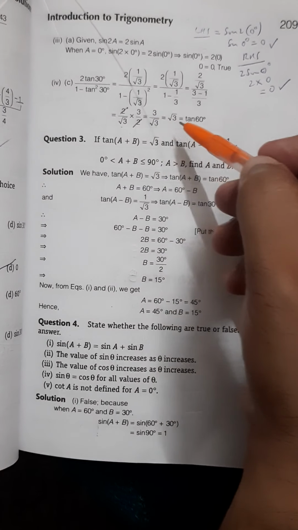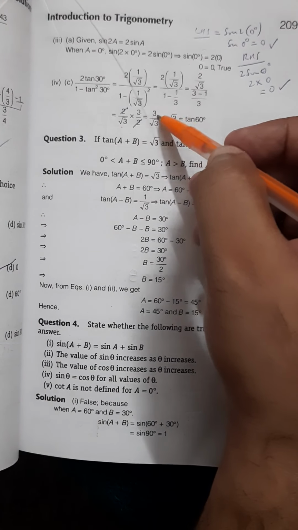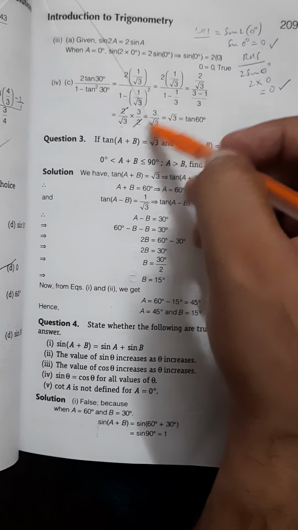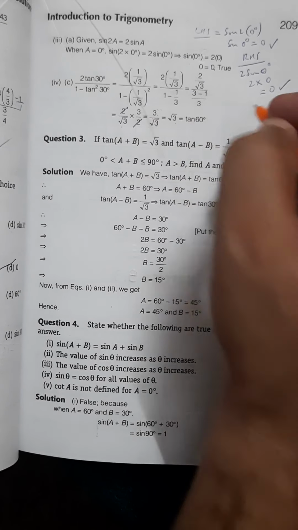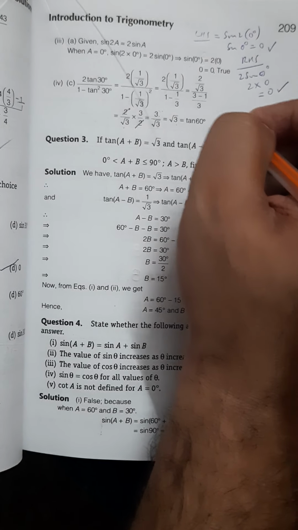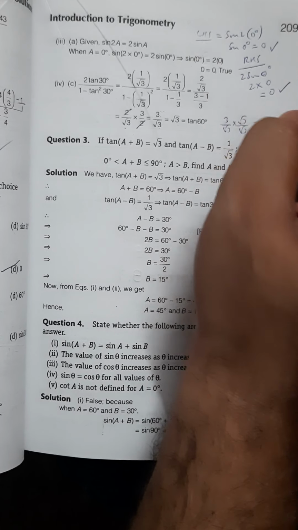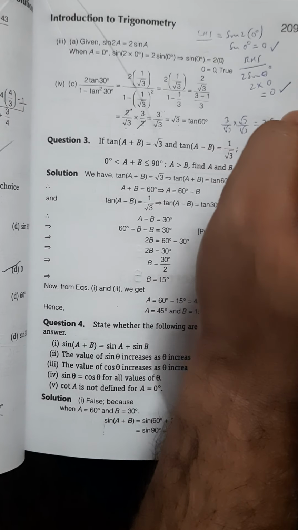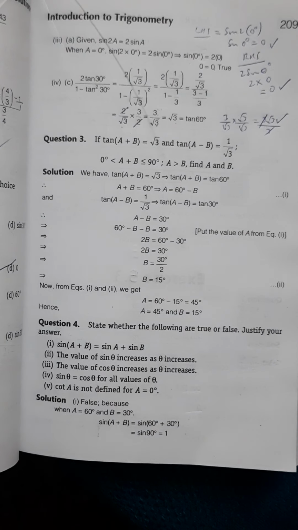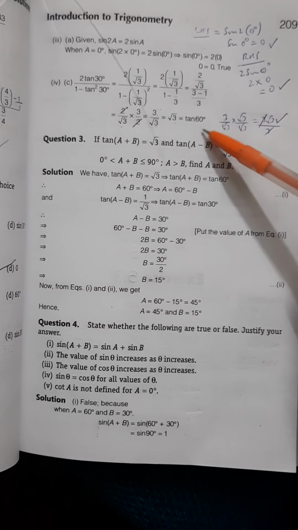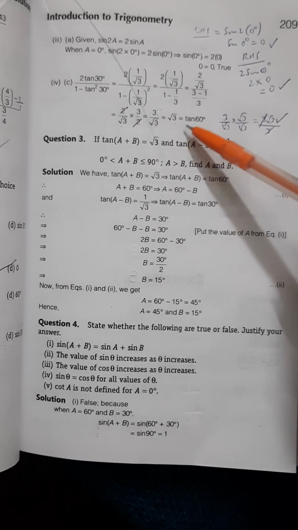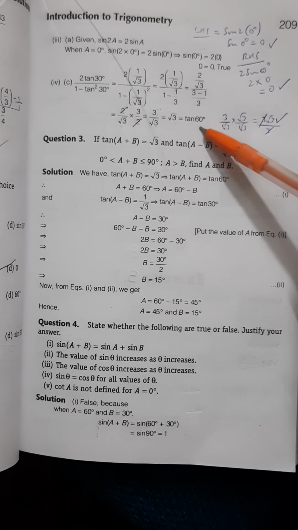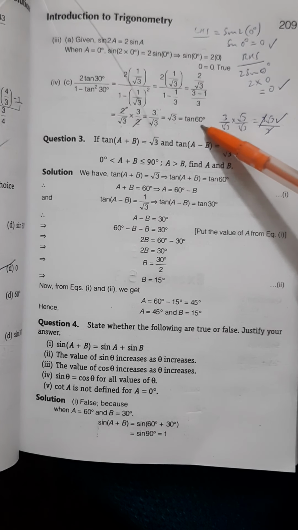And 3 upon root 3 is equal to root 3, because 3 is made up of root 3 into root 3, and we can cancel 1 root 3. Or we can also rationalize, multiply and divide by root 3, so this will become 3 root 3 by 3, 3 cancels and we get root 3. Now what is root 3 equivalent to? Root 3 is equivalent to tan 60. So the correct option will be tan 60 degrees.